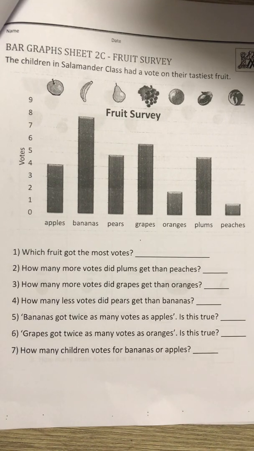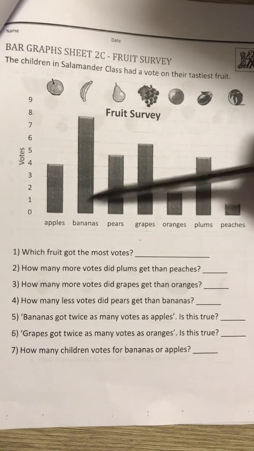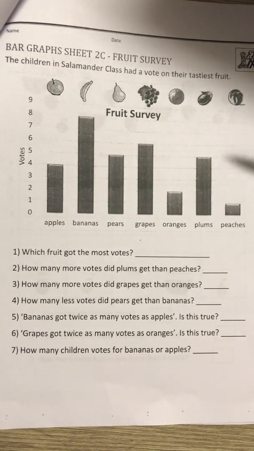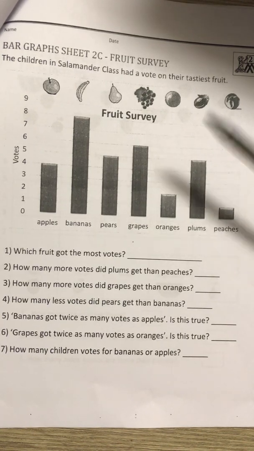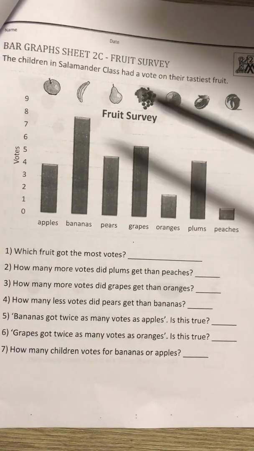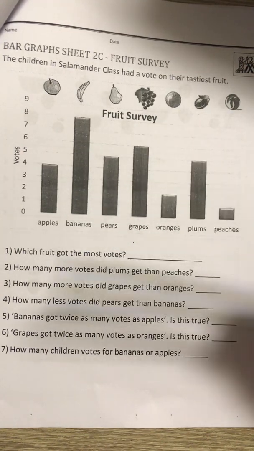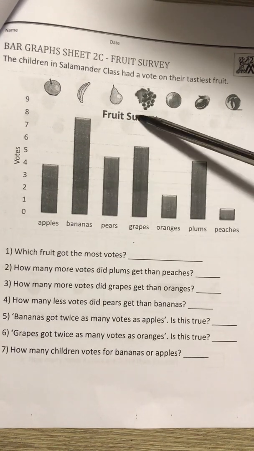Now, as you can see, some are long, some are short, and some are in between. They vary. Now, this isn't just a pretty picture that someone drew. It's based on information. Now, the information on these bars, firstly what it's about, can usually be found in the title. Every bar graph always needs to have a title.